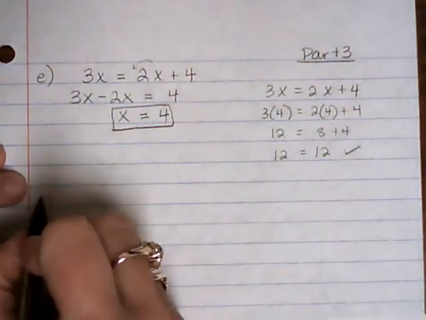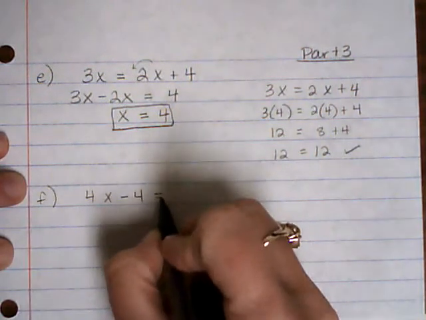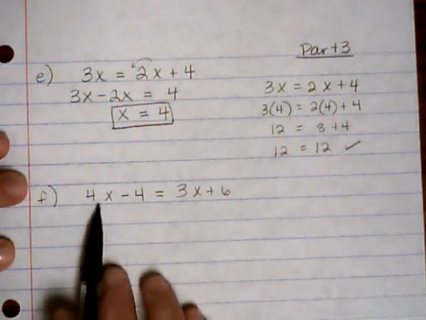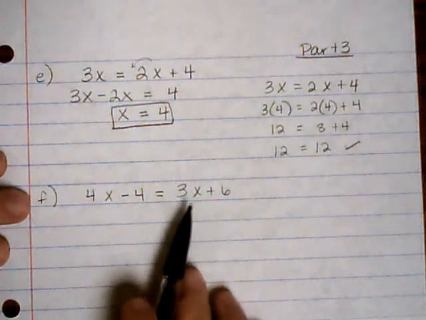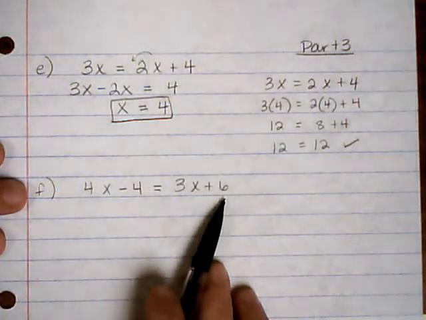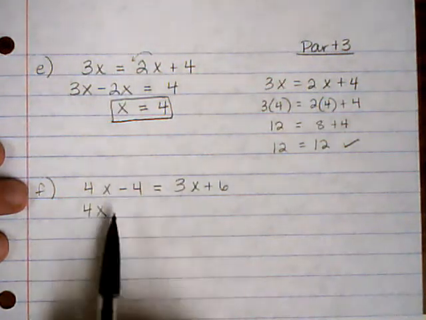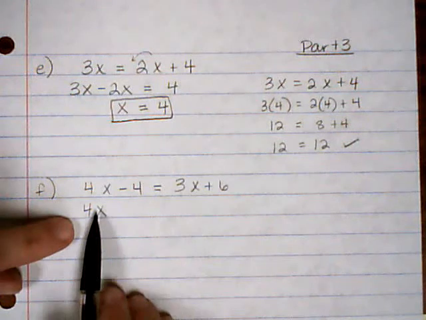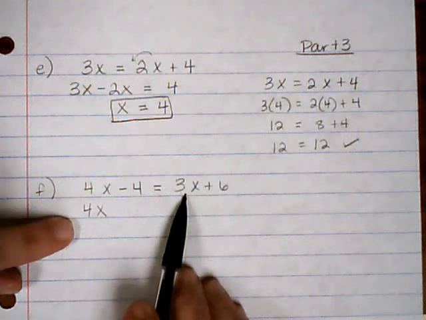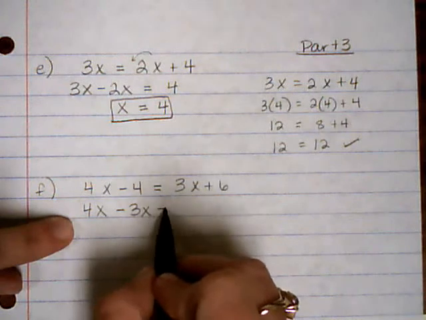Okay, if we look at F, 4x minus 4 is equal to 3x plus 6. Okay, we have a variable on both sides of the equation, and we have a number on both sides. Okay, but again, follow that same rule. We're starting out right at step 4 again. I want to keep my variables on the left, so I already have a 4x. I'm going to be moving the 3x over to the left. So if it's a positive 3x, when I move it over, it's going to be negative 3x equals.